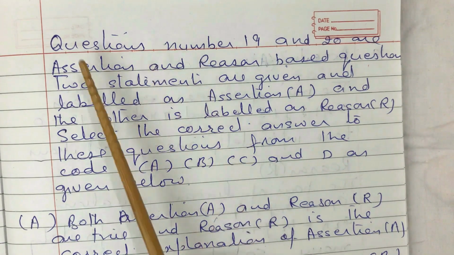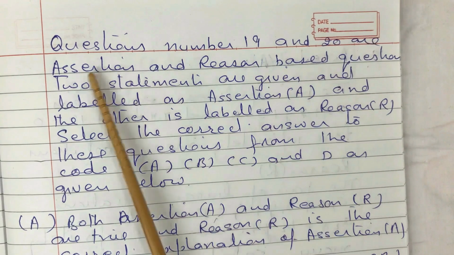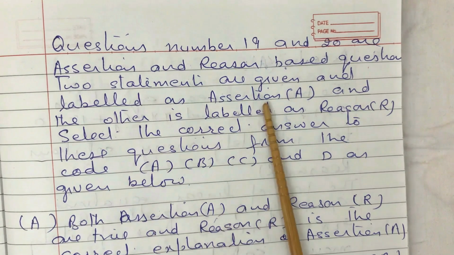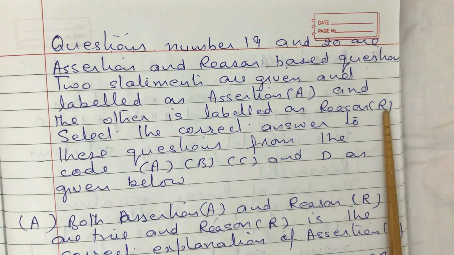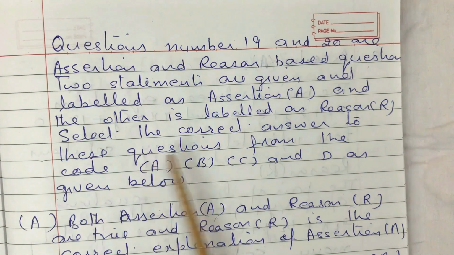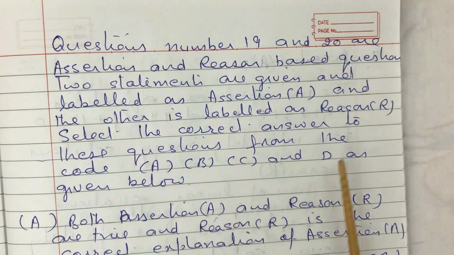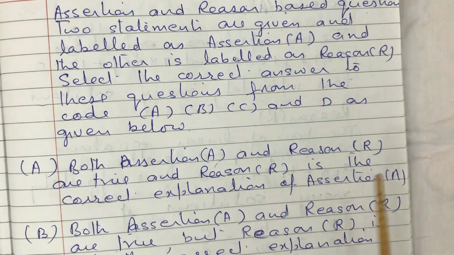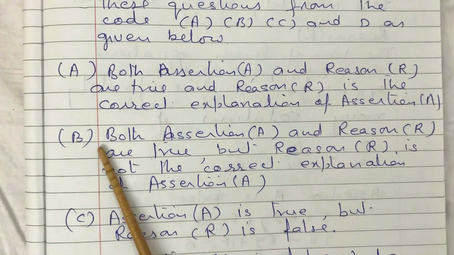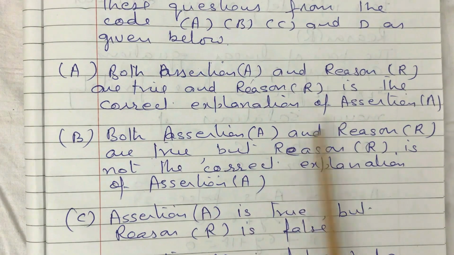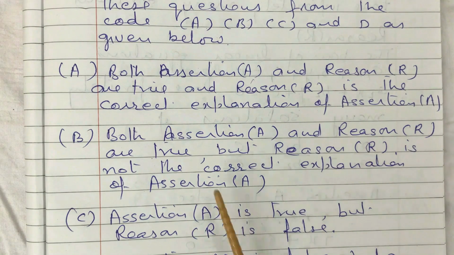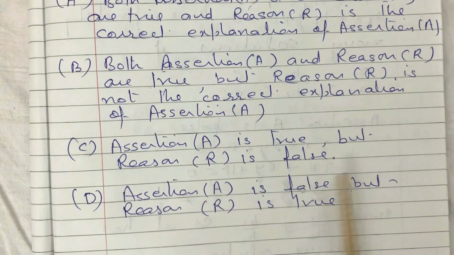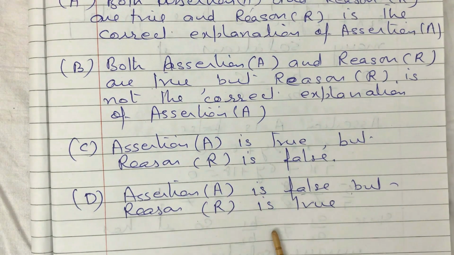Now question number 19 and 20 are assertion and reason based questions. 2 statements are given and labeled as assertion A and the other is labeled as reason R. Select the correct answer to these questions from the code A, B, C, D as given below. A, both assertion A and reason R are true and reason R is the correct explanation of assertion A. B, both assertion A and reason R are true but reason R is not the correct explanation of assertion A. C, assertion A is true but reason R is false. D, assertion A is false but reason R is true.